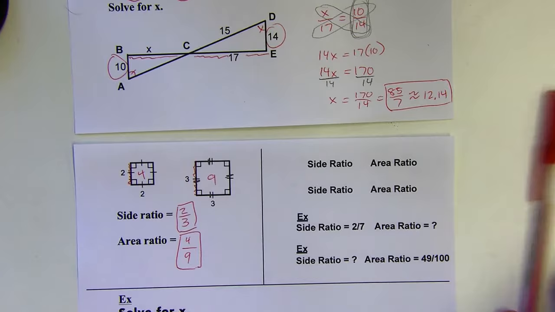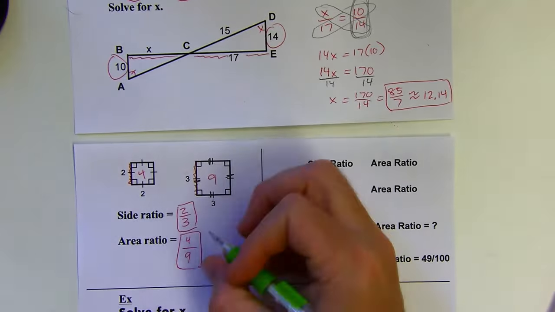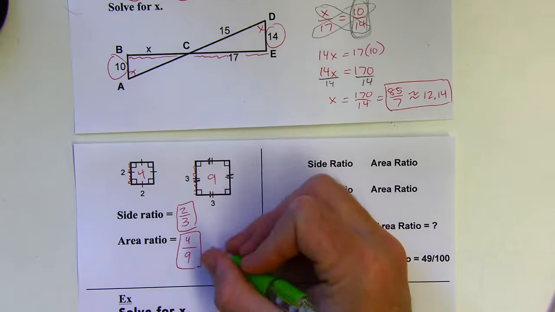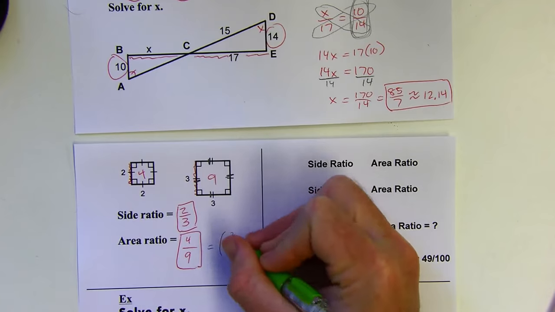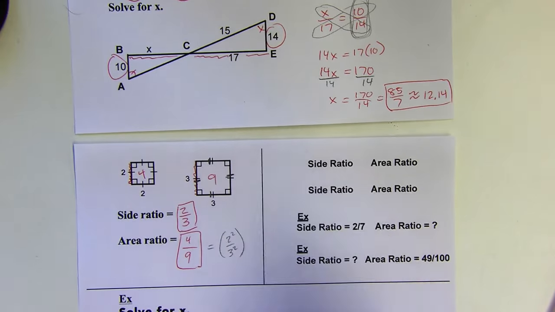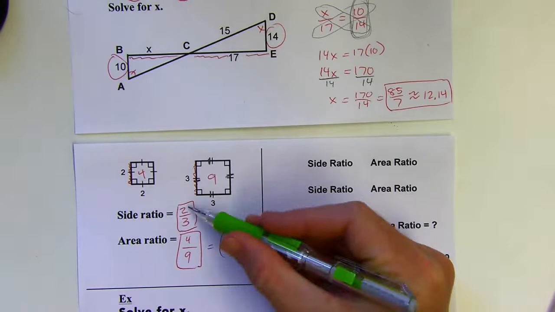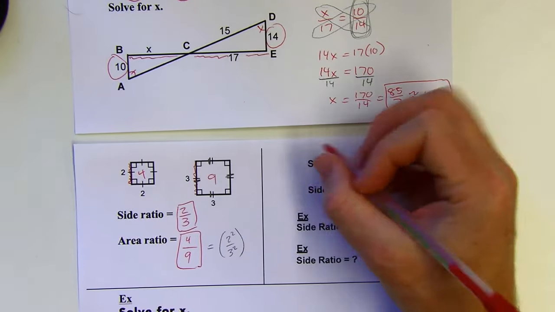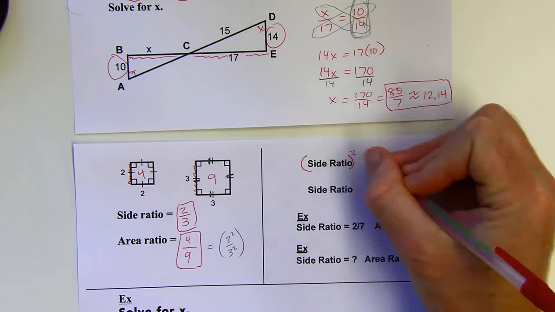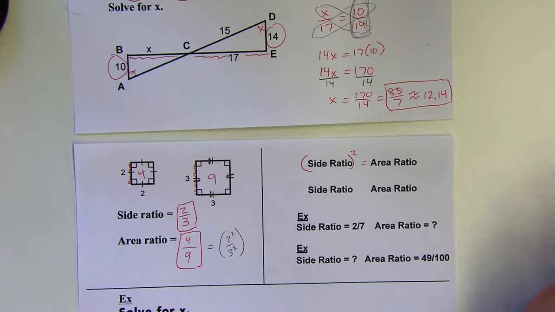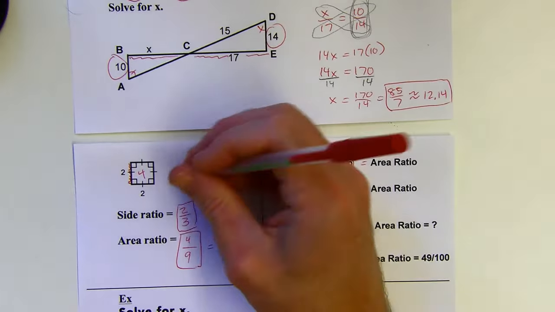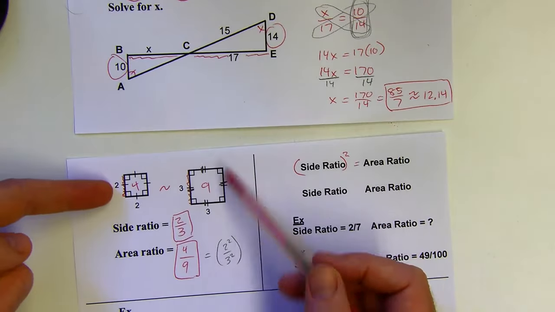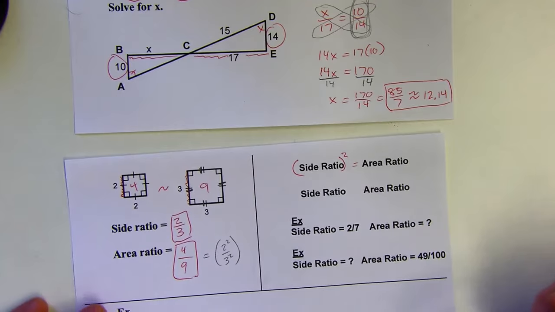So if you think about this, you might have noticed a pattern if you're comparing 2/3 to 4/9. This is going to be equal to 2 squared over 3 squared, right? And hey, 2/3 is the side ratio, and it actually always works like that. So if you take the side ratio and you square it, that's going to be equal to the area ratio of any two similar figures. They have to be similar figures for this to work. All squares are going to be similar. That would fit that definition of similar figures, right?